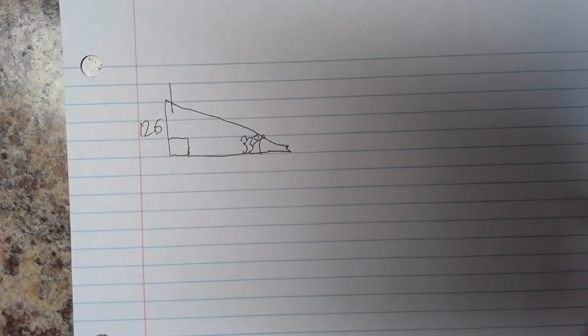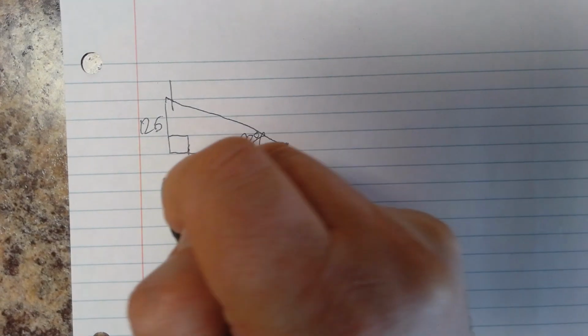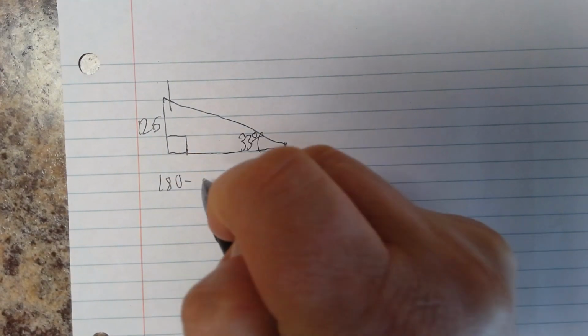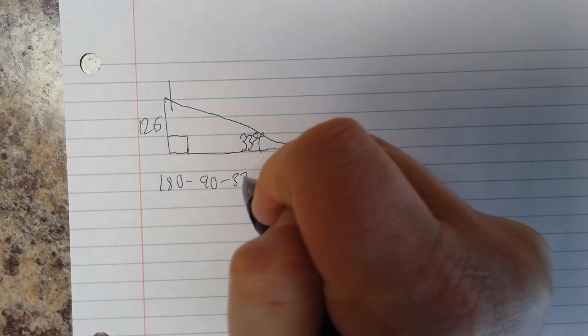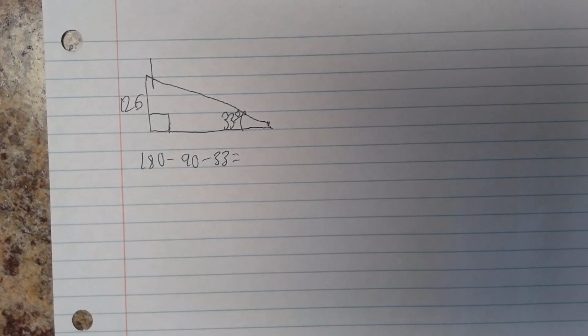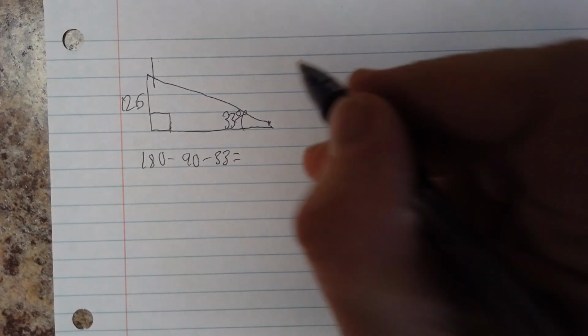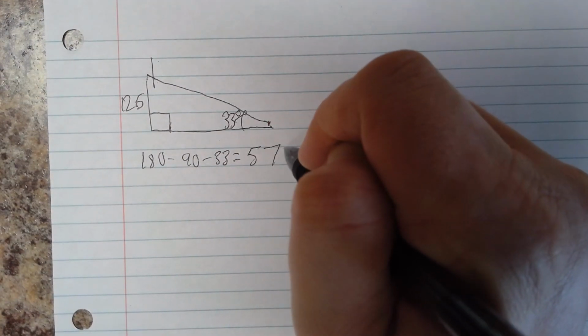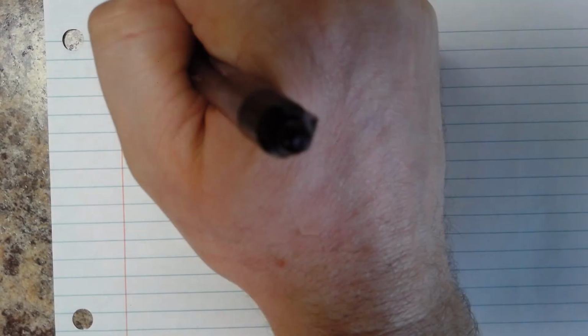First, I'm going to get this angle up here. So 180 minus 90 minus 33 is 57 degrees.